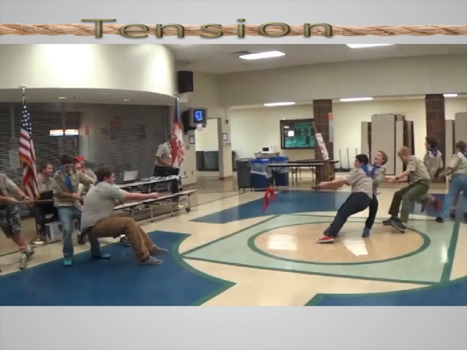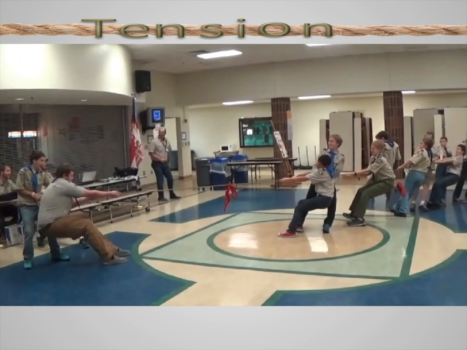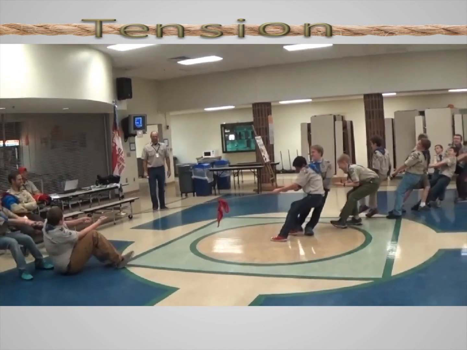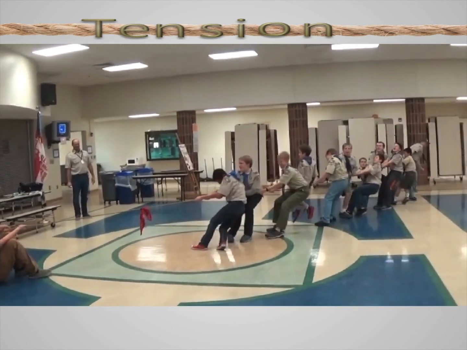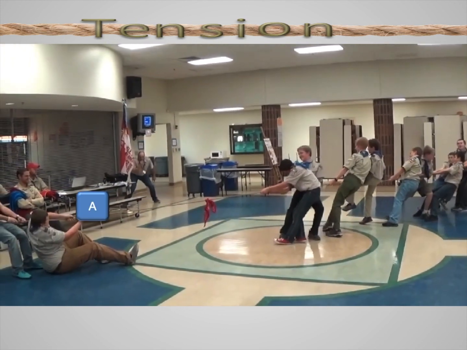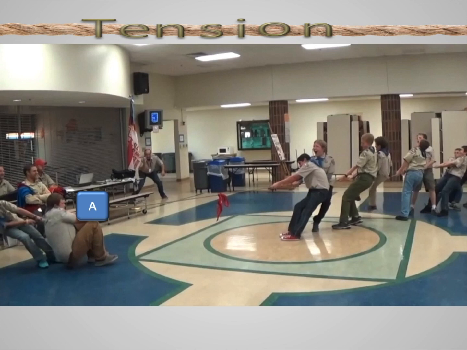The next force is tension. Tension always occurs on strings. When a string is stretched or a body is compressed, there will always be tension. Now, how to mark the direction of tension? Here you can see two teams involved in a game of tug of war. Let's consider person A. What will be the direction of tension on person A? As you can see, person A will be pulled towards person B.